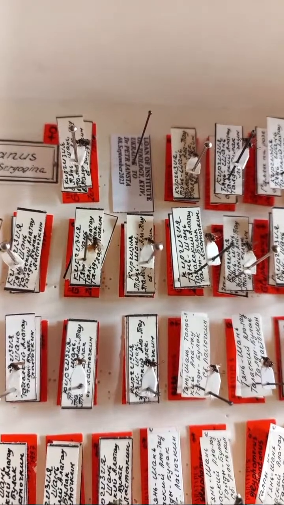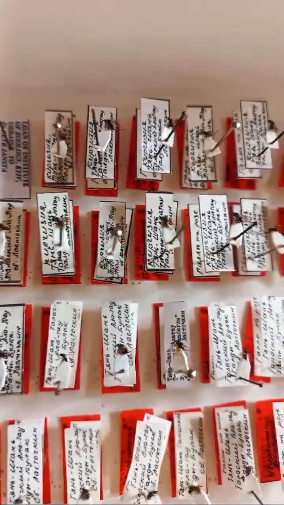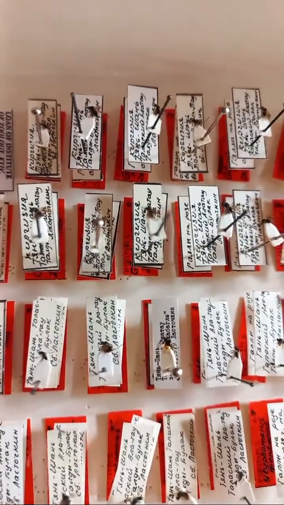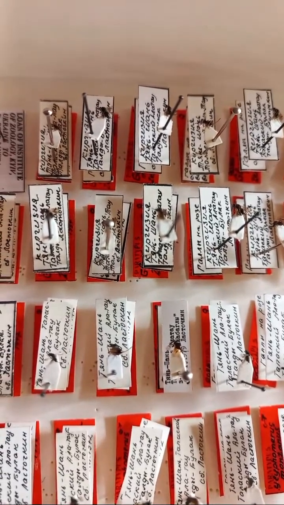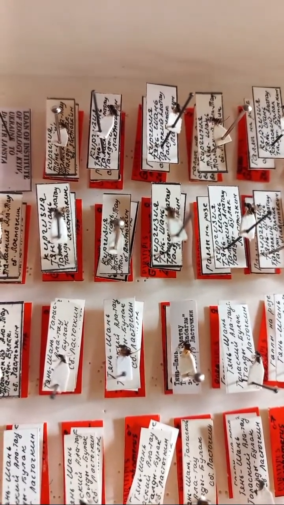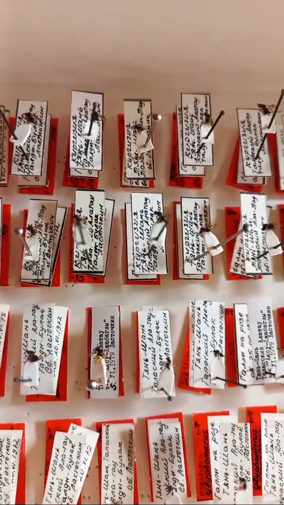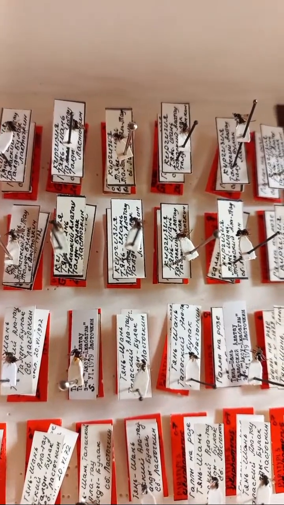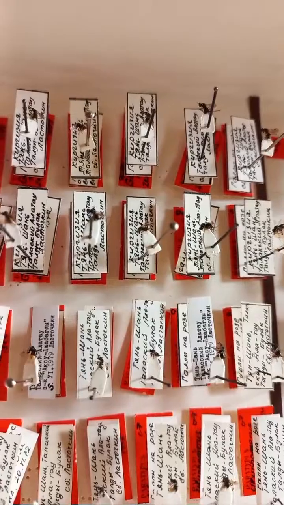Some material can be used by other scientists for study as loans, and other material, not only holotypes but many other paratypes. Paratypes are also the material which was used for the description of this new species.